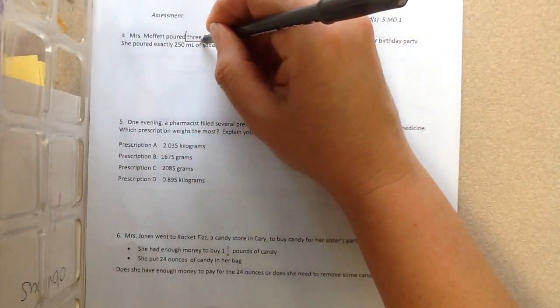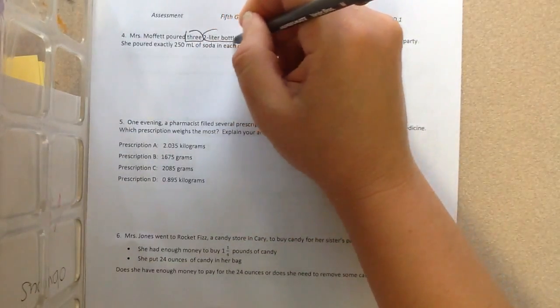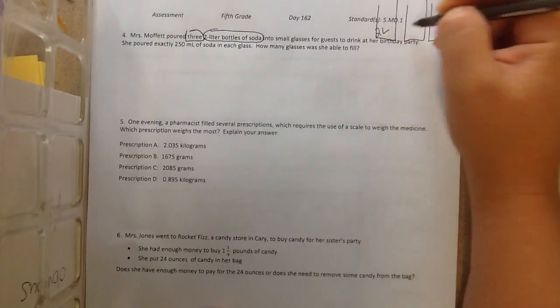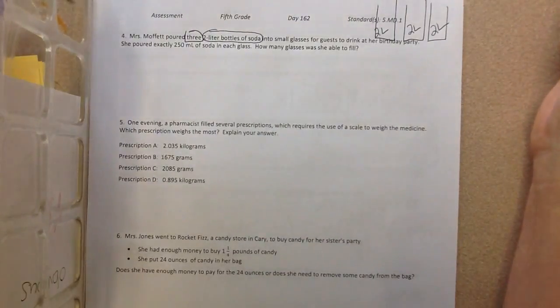All right, let's move on to number 4. Miss Moffat poured 3 2-liter bottles of soda into small glasses for guests to drink. So I have 3 of them, and it has 2 liters inside of each one. She poured exactly 250 milliliters into each glass. All right, so how many glasses was she able to fill?